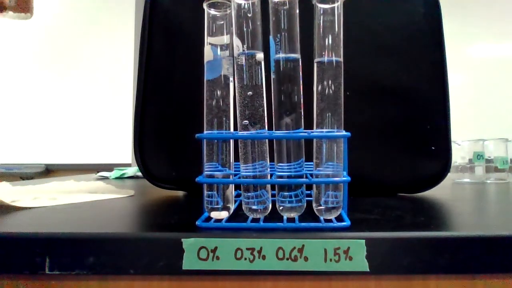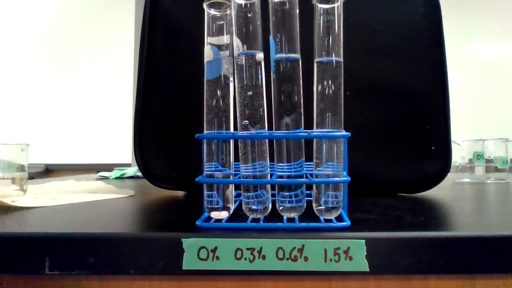Trial 4 for 0.6% hydrogen peroxide. Ready, set, go.